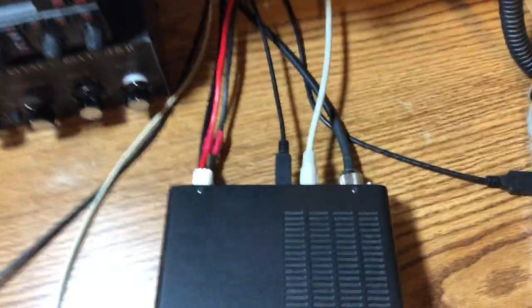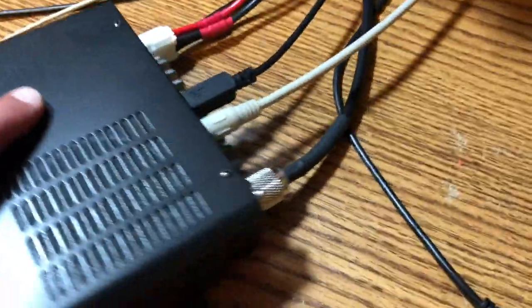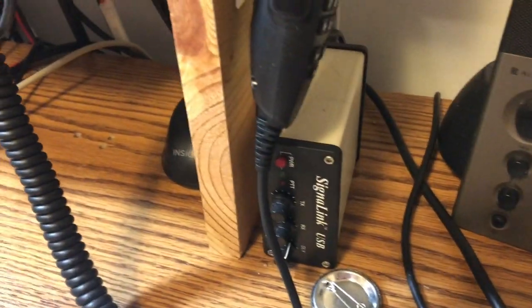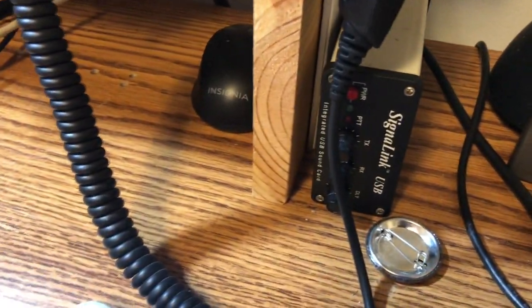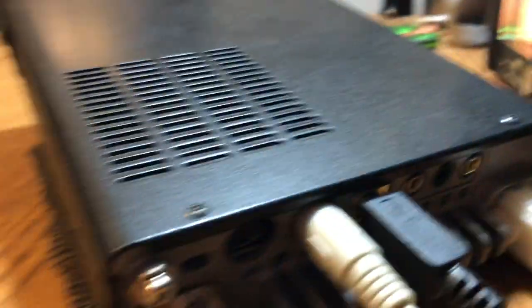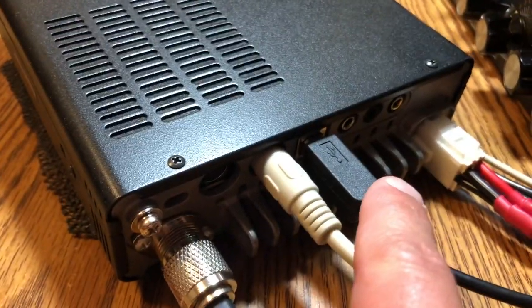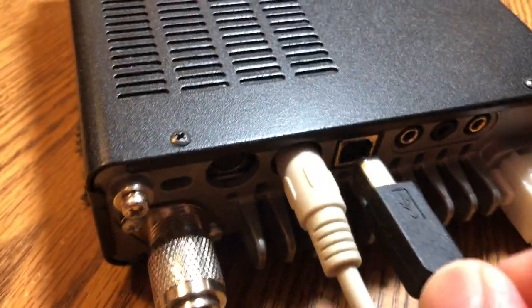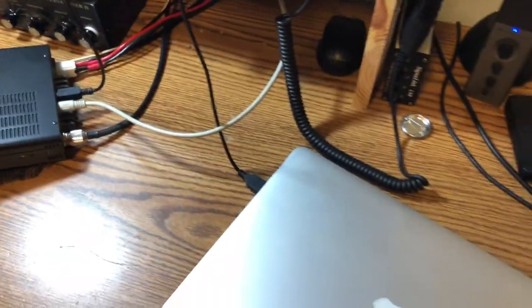Okay, so lest anyone think they can't do this, they can. So this cable right here, this is going to the signal link. There it is. That's what does that thing. But this black one right here, this is going directly out of the USB out. And it's going, I'll yank the cable out. The mess of cables that I have. It's going right into the 15.4-inch MacBook Pro with Retina display.